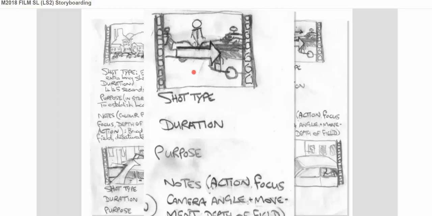And again, we look to notes of focus, camera angle, camera movement, the depth of field. So in this case, our depth of field might be a bit narrower so that the plane where our character and other pedestrians is in focus, whereas the plane of vehicles moving back and forth is slightly out of focus.